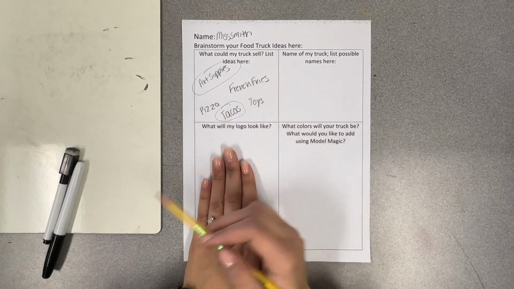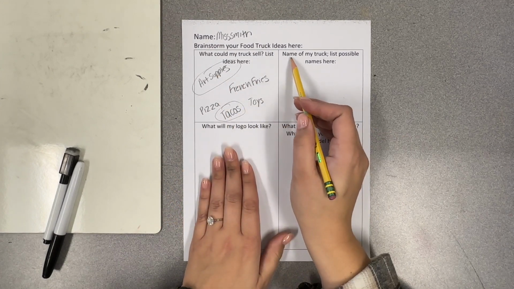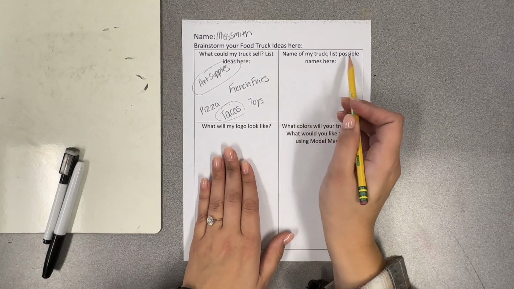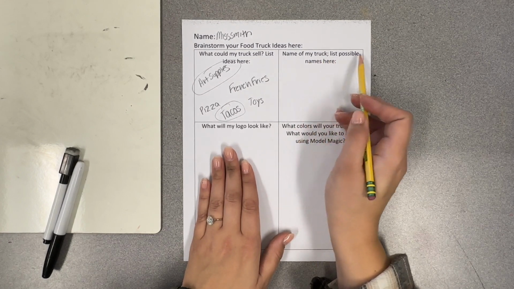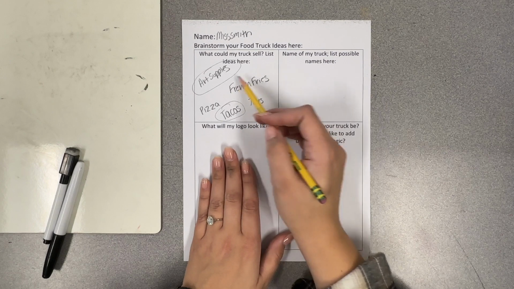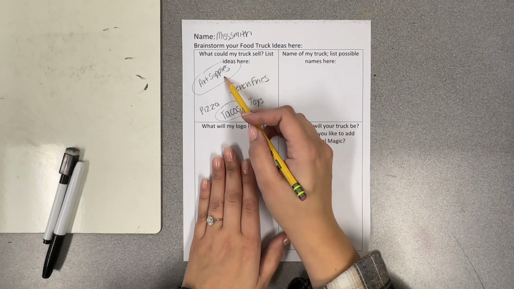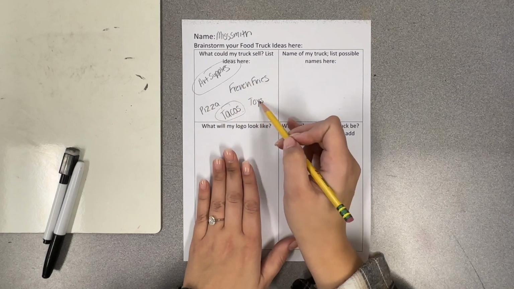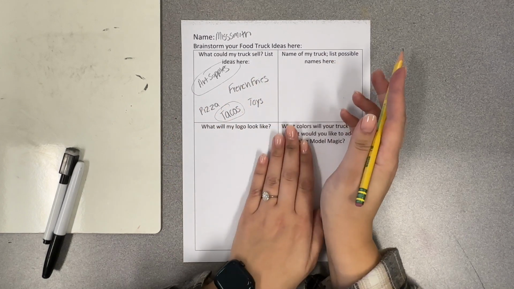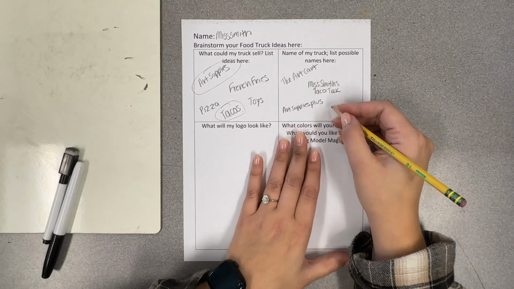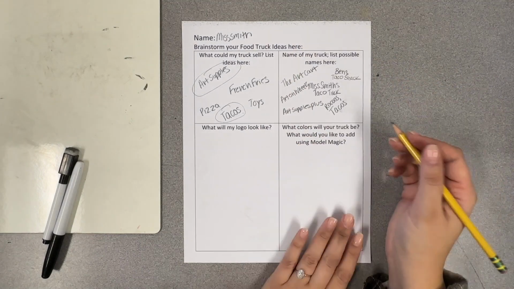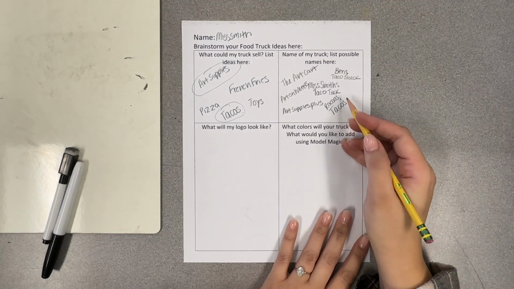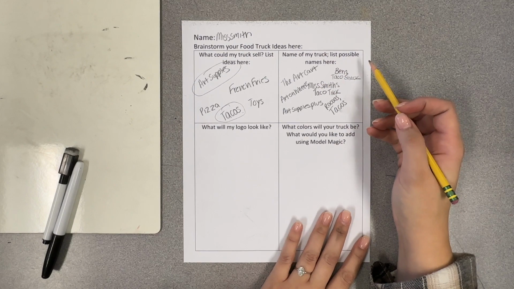So with these 2 ideas in mind, we want to start brainstorming the names of our truck. Name of my truck, list possible ideas here. I'm making names for an art supply truck, and I'm making names for a taco truck. For our bottom choices, don't worry about names. It's okay to write down any idea in this section because you might want to come back to it later.